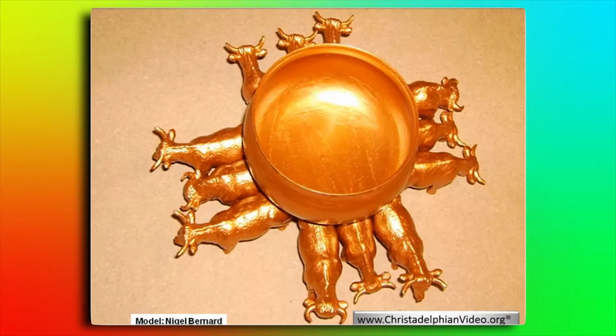These are not shown on the model. The knops were apparently in the form of the heads of oxen. According to Strong, the Hebrew for knop comes from a root word meaning to burst. It may be that the knops incorporated openings by which water could burst forth when unplugged.